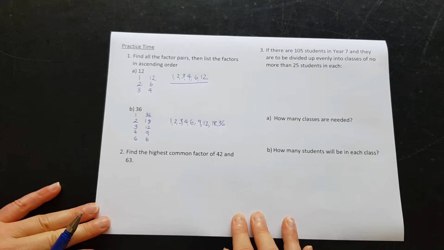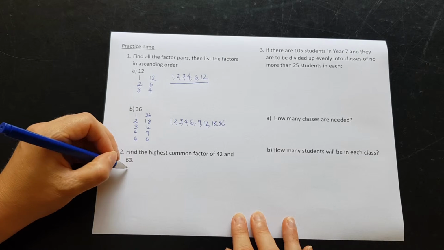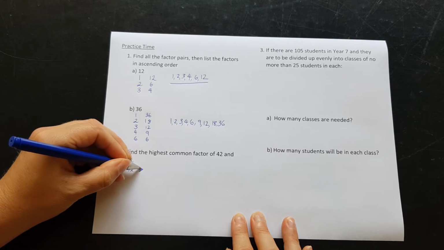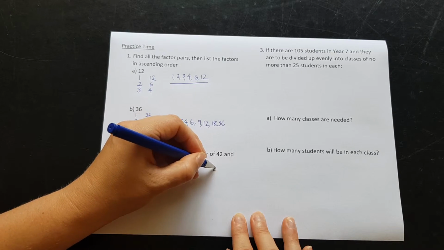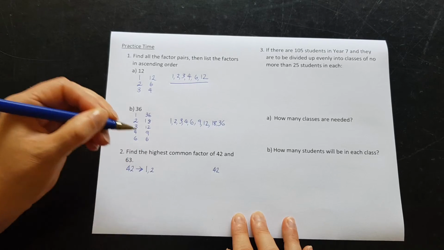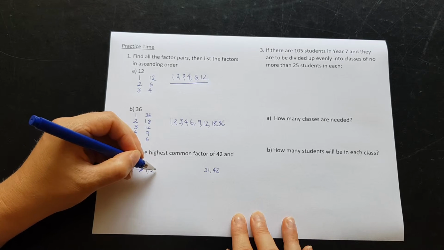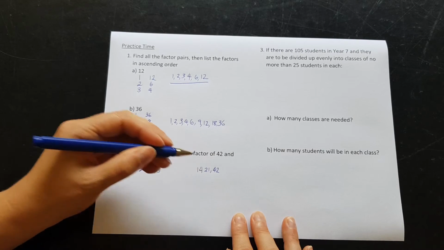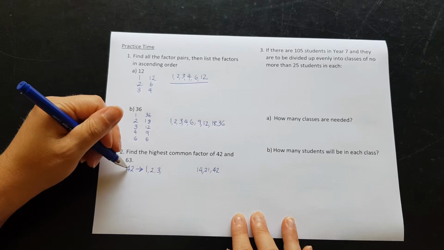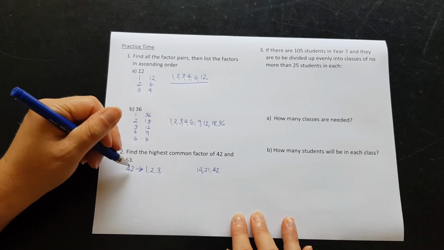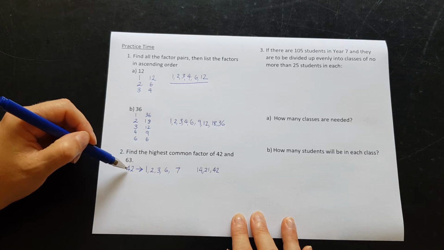Question 2, find the highest common factor of 42 and 63. So listing the factors of 42, we get 1 and 42. 2 is going to work, 2 and 21. 3 is also going to work, 3 and 14. 4, no, that's not going to work. 5 is also not going to work. 6, yes, 6 times 7. Okay, so there's the factors of 42.